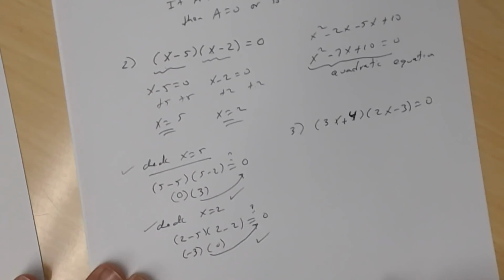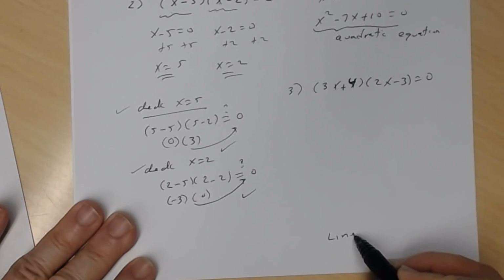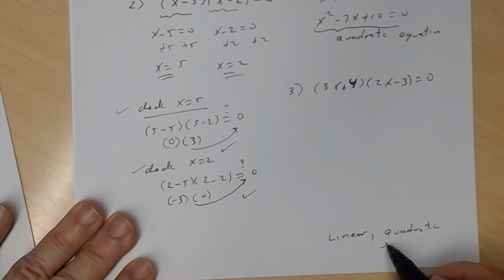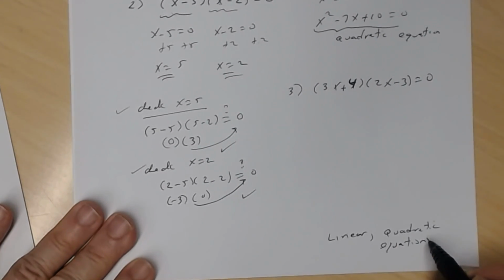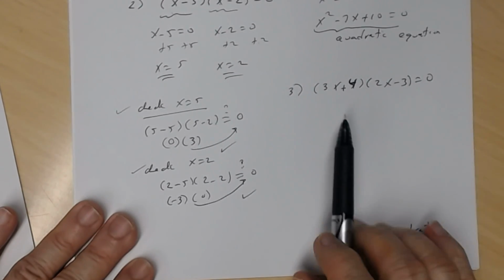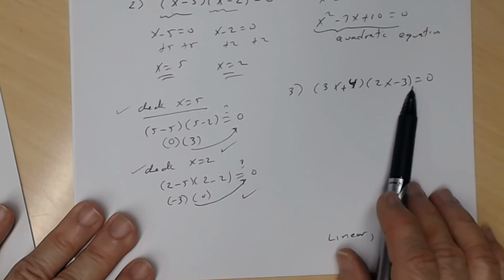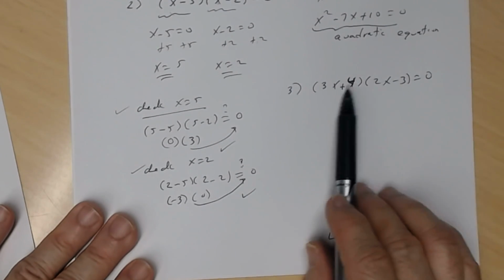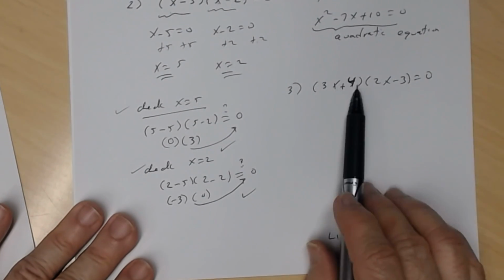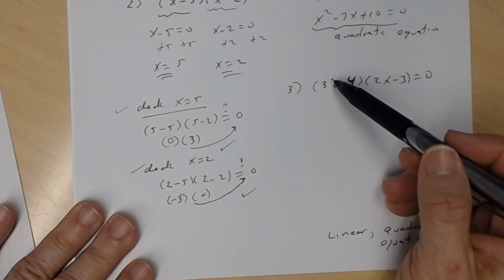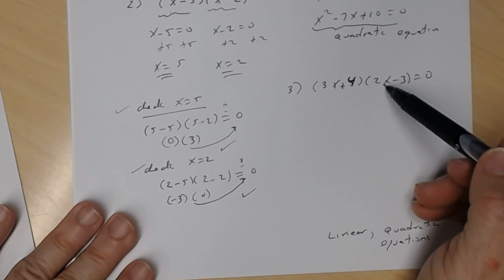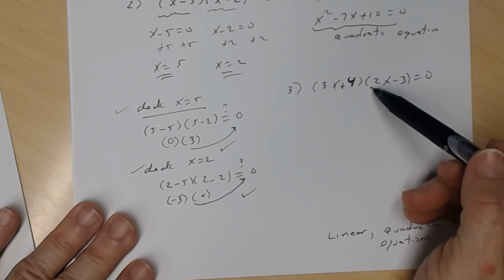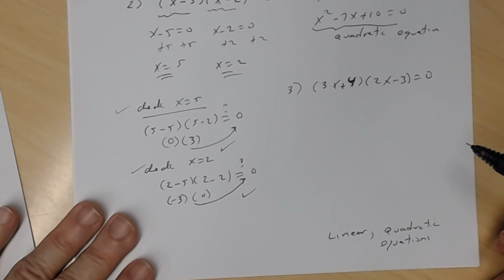You've dealt with linear equations and quadratic equations. That's all you've dealt with at this point. So the question is, is this a linear equation or is this a quadratic equation? Well, notice that these are two binomials, so if I FOIL this out, and I'm not going to FOIL it out, but I just want you to notice, what's 3x times 2x? Well, 3x times 2x is 6x squared. So that makes it a quadratic equation.